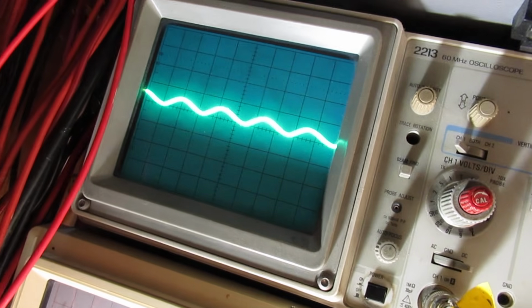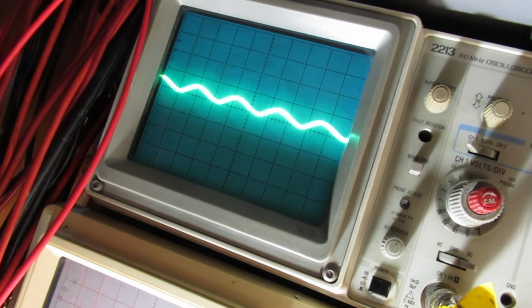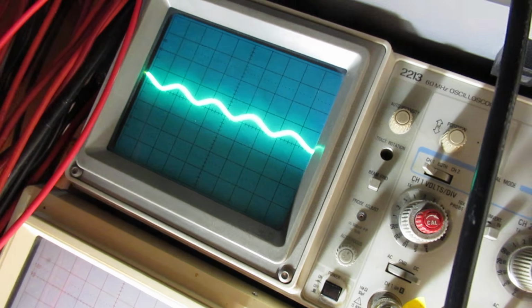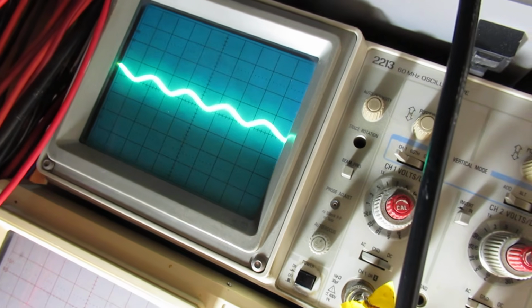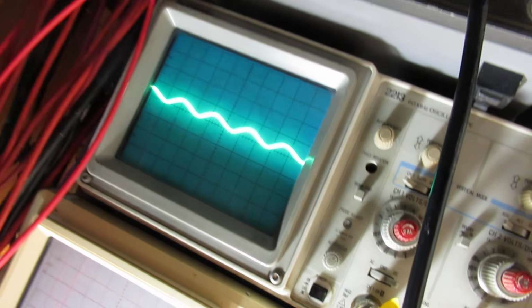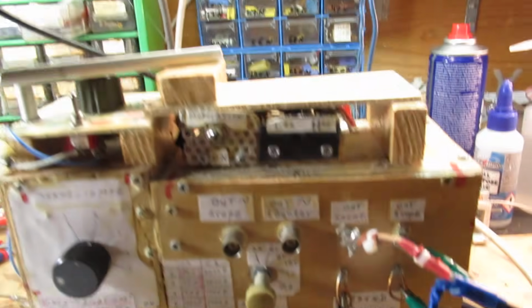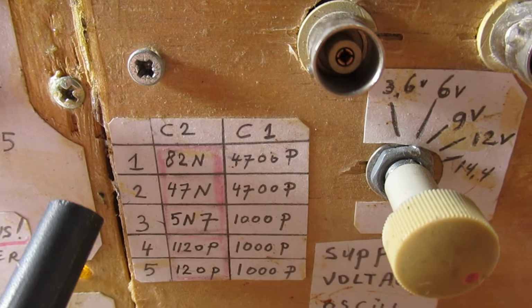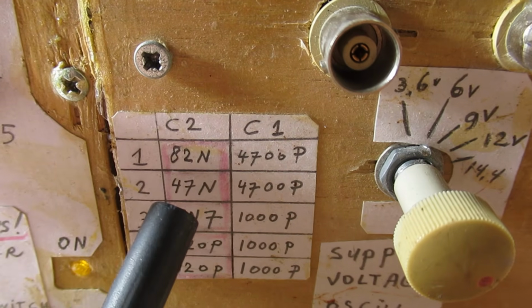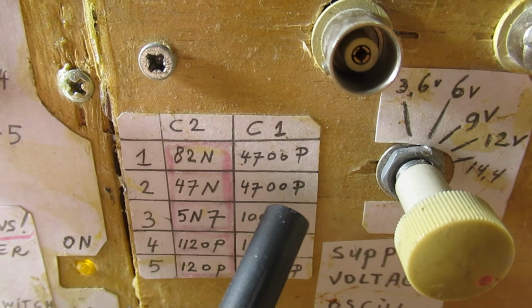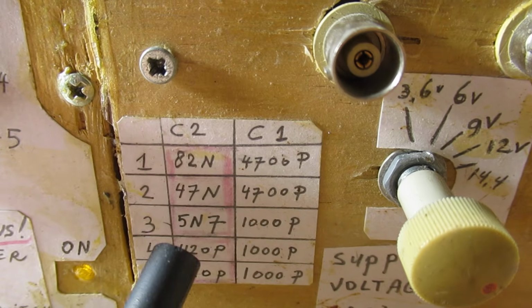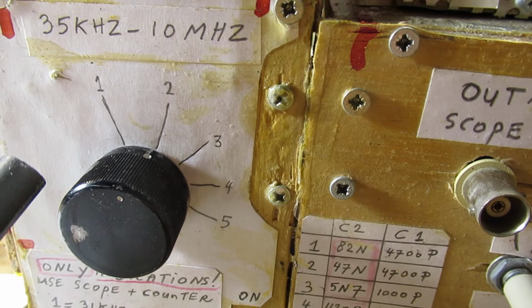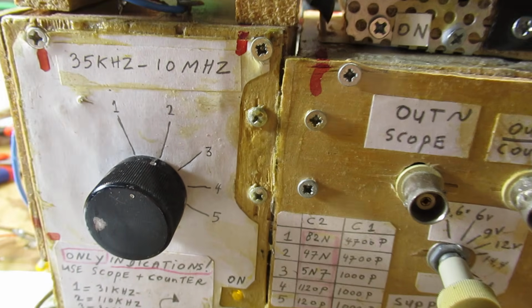Here is the first setting of the oscillator. There is a capacitive voltage divider in this field effect transistor oscillator, and here you see the different capacitors that are used. In position 1 this is the capacitive voltage divider, position 2, etc, but the idea is that it goes to higher frequencies.